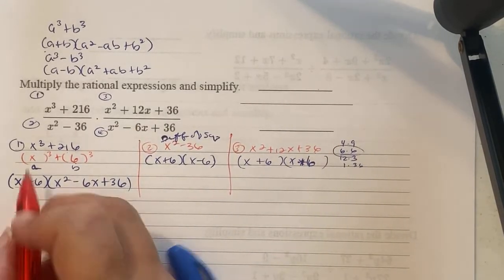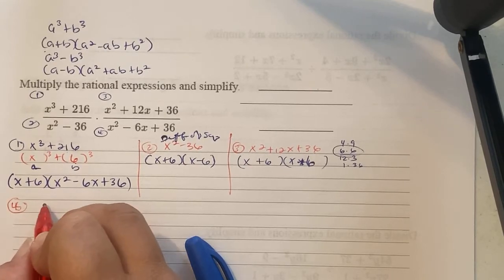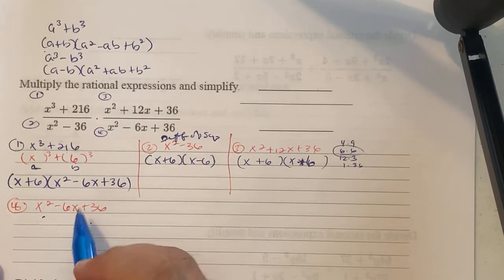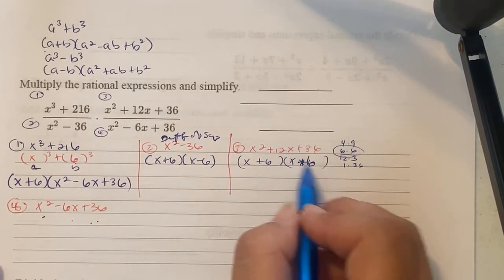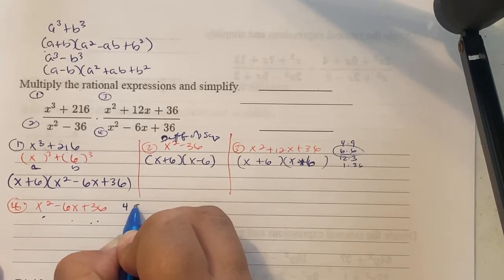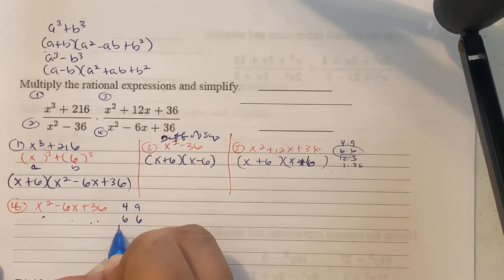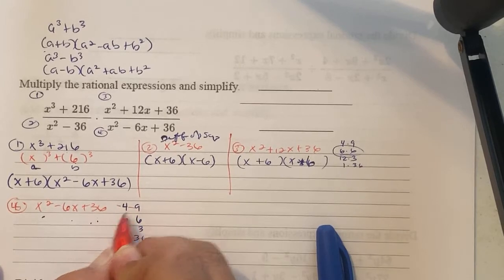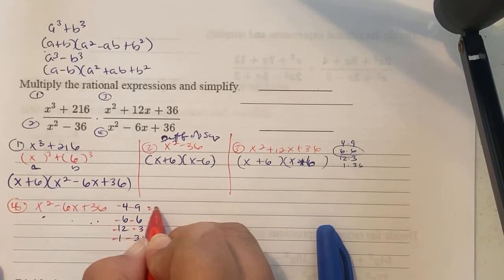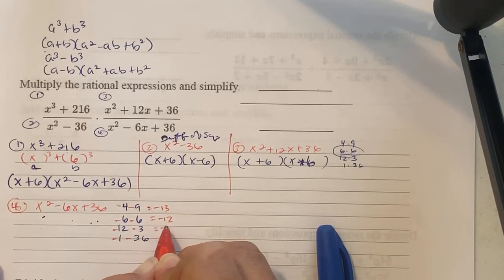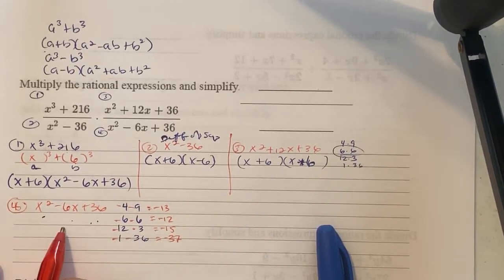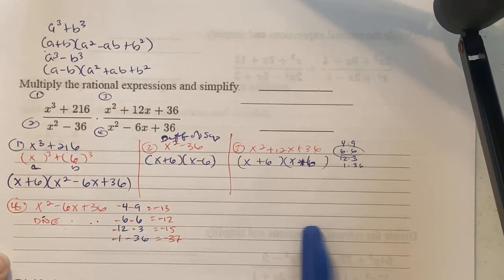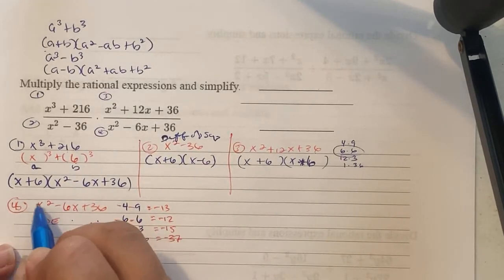Then we go to number 4. It says x squared minus 6x plus 36. Now on this one, it has to multiply to 36 and add to negative 6. So if we've already used this one, let's look at our values. So 4 and 9, 6 and 6, 12 and 3, 1 and 36. And it has to add to a negative, multiply to be positive, and negative. So if I change all these to negative values, that's a negative 13, negative 12, negative 15, negative 37. We will never reach negative 6. So this is D and E for this one. So we can't factor that one out. So we would leave it as is. That would be our answer.